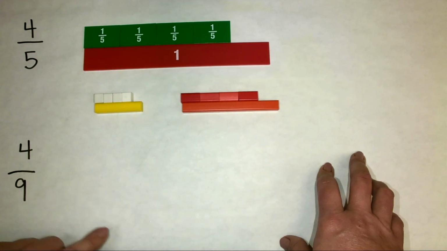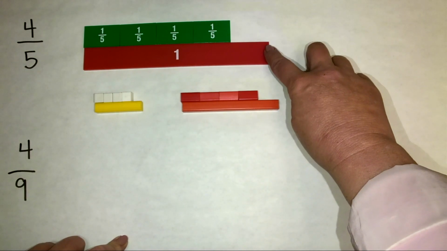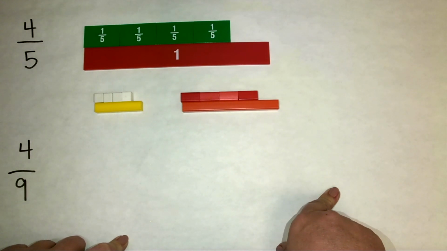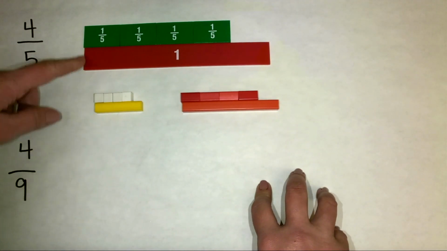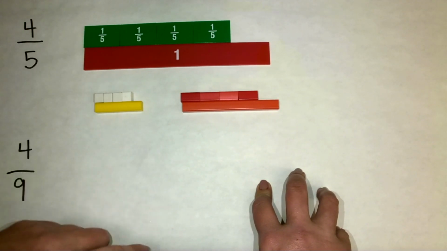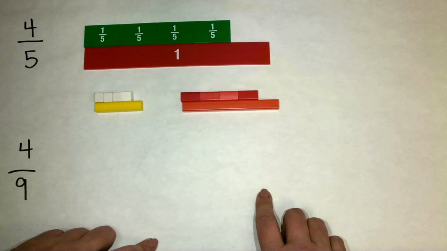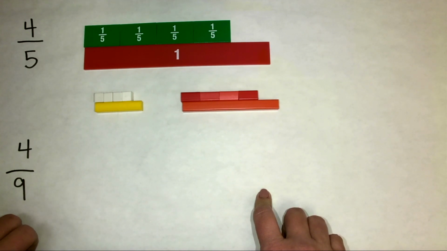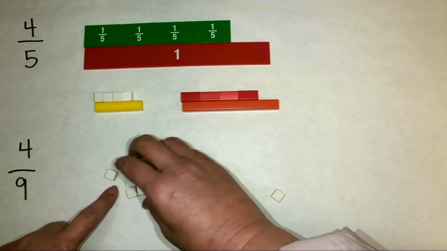Now let's look at this fraction 4/9. Now you might have a set of fraction tiles and you might be saying, well, Sarah, I've got a problem. I actually do not have a set of fraction tiles that show ninths or 1/9 pieces. And you're exactly right. Most fraction tile sets do not come in ninths. So that means we can't use our fraction tiles, but we can very, very easily use our Cuisenaire rods.